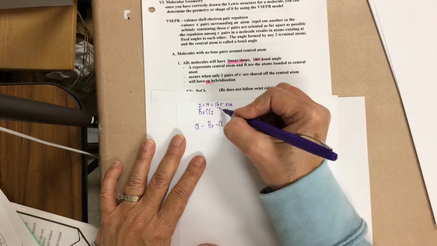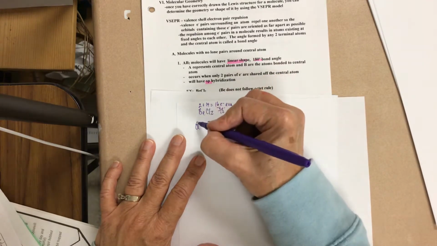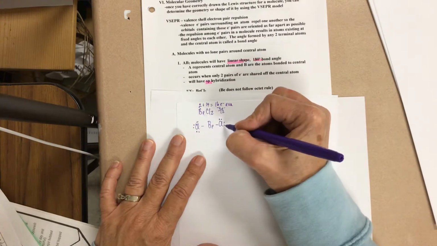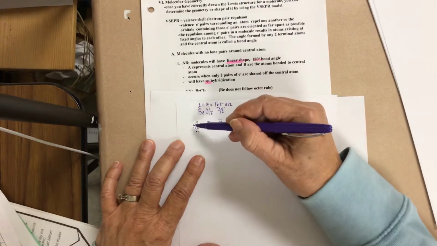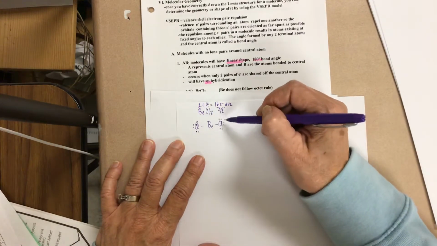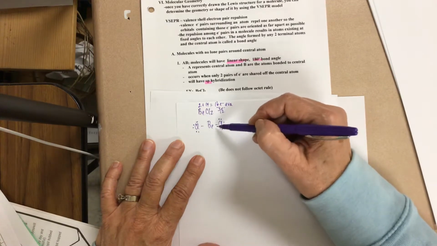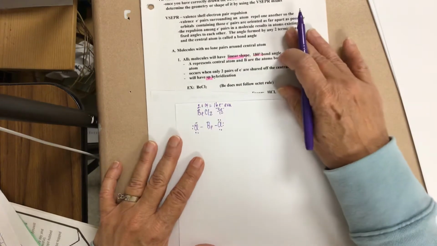So we just used 4 electrons. That leaves us 12 or 6 pair. 1 pair, 2 pair, 3, 4, 5, 6. We have used 2, 4, 6, 8, 10, 12, 14, 16. This chlorine has 8. This chlorine has 8. This beryllium has 4. Remember, beryllium is an exception to the octet rule.